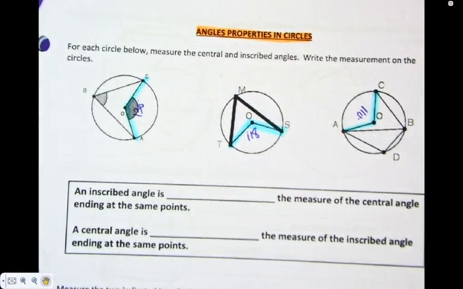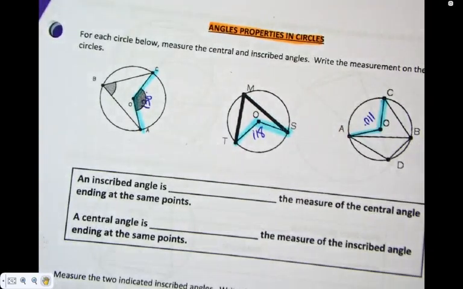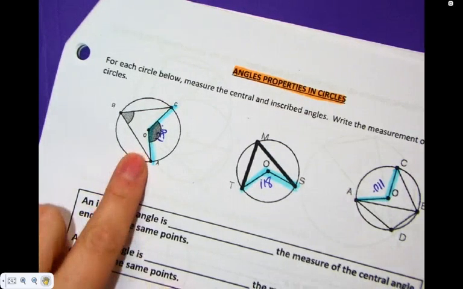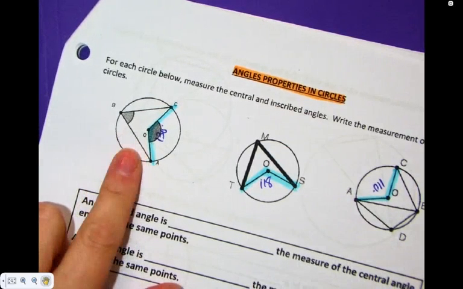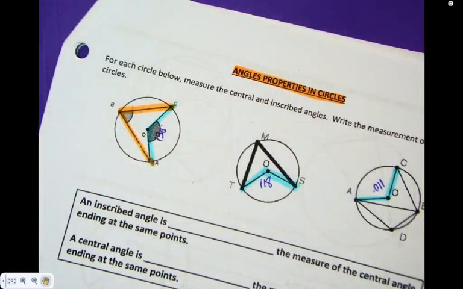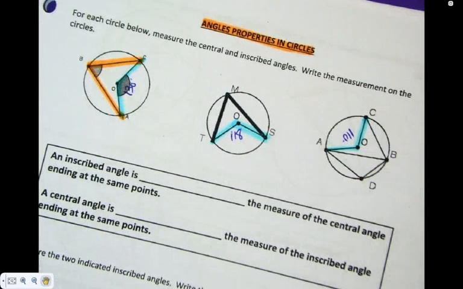Now we're going to measure the inscribed angles. What makes an inscribed angle an inscribed angle? Doesn't touch the middle, 3 points on the circumference. So name me the inscribed angle in the first diagram. Yep. The second diagram?